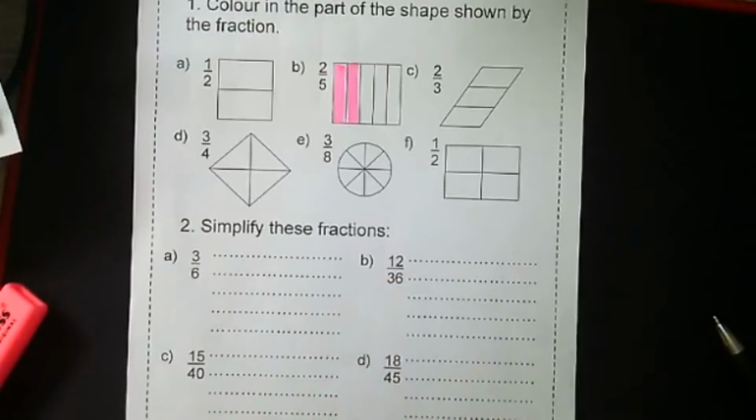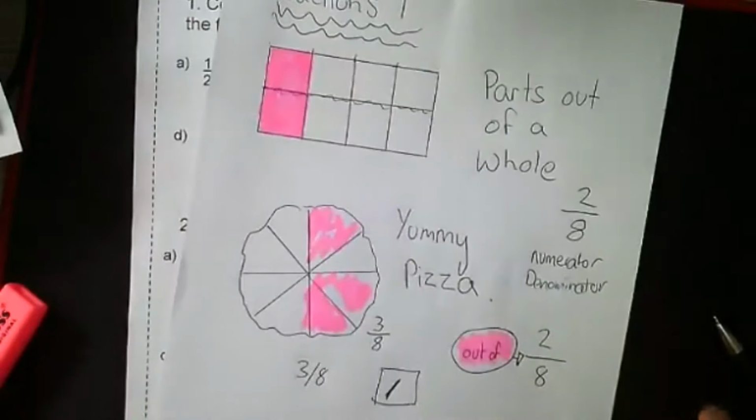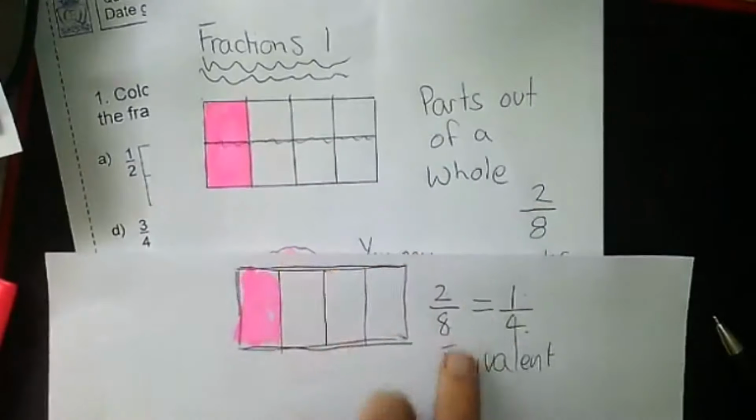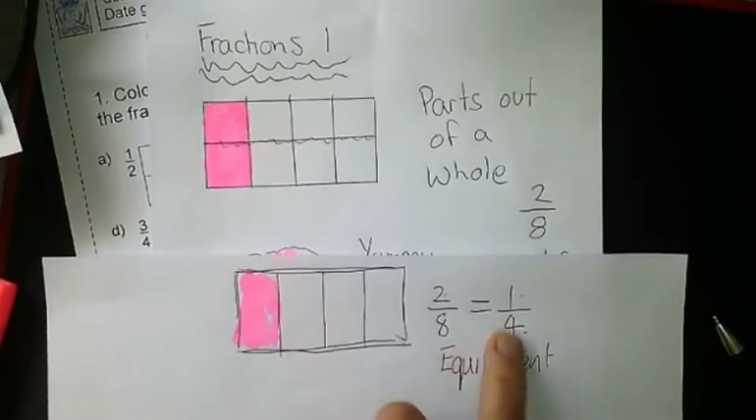So let's go on to this B part here. Now this is for tomorrow. We're doing equivalent fractions tomorrow, but I'll just give you an idea of what tomorrow is about. So when we say simplify these fractions, what that means is that if we've got a fraction such as 2/8, we try and make the numbers as small as we can, but keeping the fractions the same value, keeping the fractions equivalent.